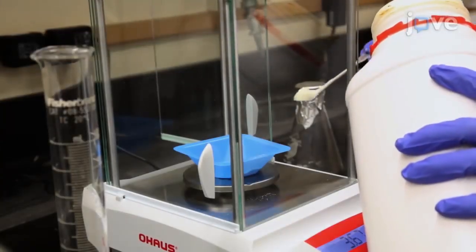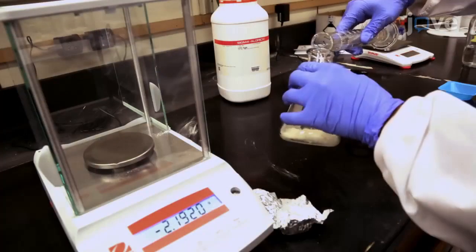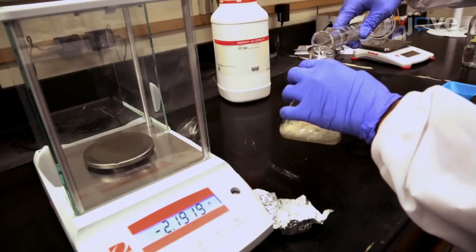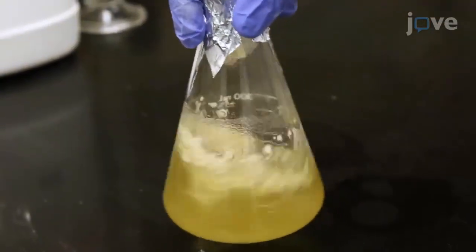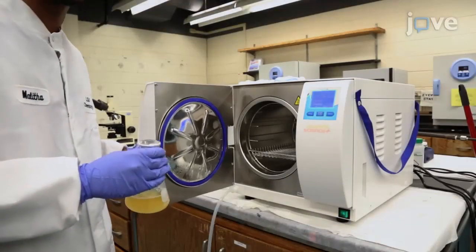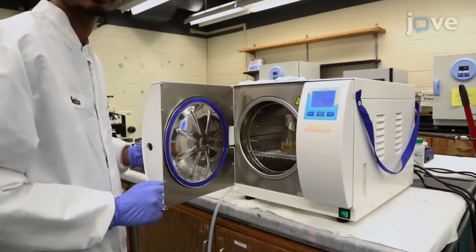To prepare unlabeled liquid growth medium, dissolve 6.5 grams of yeast extract peptone dextrose, or YPD powder, in 100 milliliters of distilled water, and then autoclave the resulting solution for 25 minutes at 134 degrees Celsius.